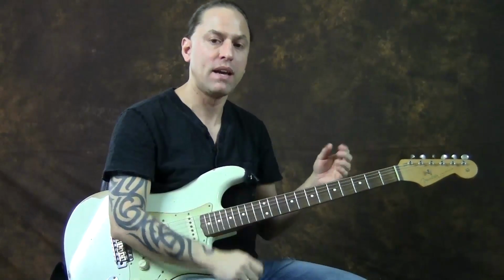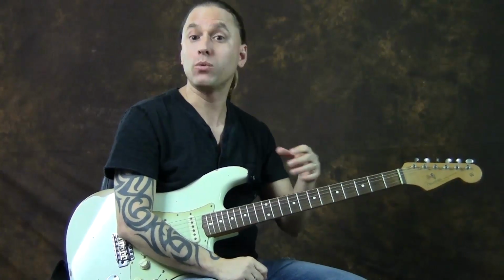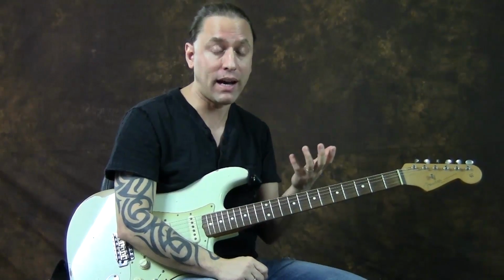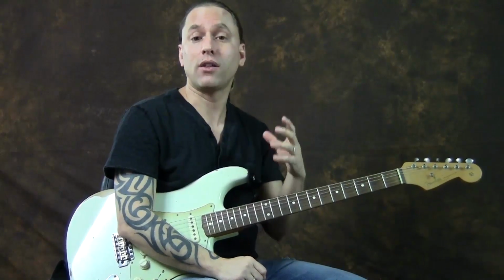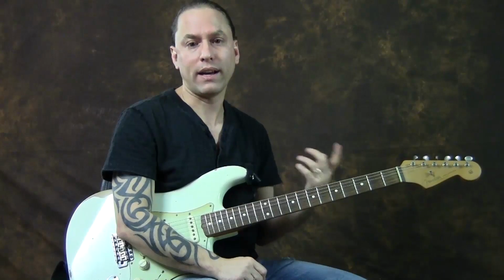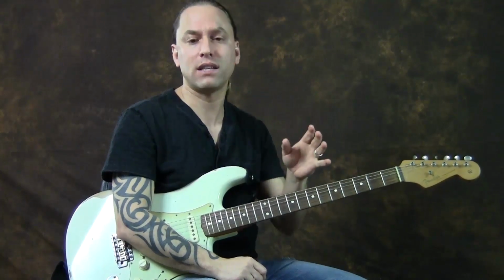But then when I get to wherever it is I want to go in this CAGED system, then I could start recreating with something else. Whether or not it's going to be a pentatonic idea, whether or not it's going to be another chord, whether or not it would be a diatonic idea. It could be all kinds of different things.